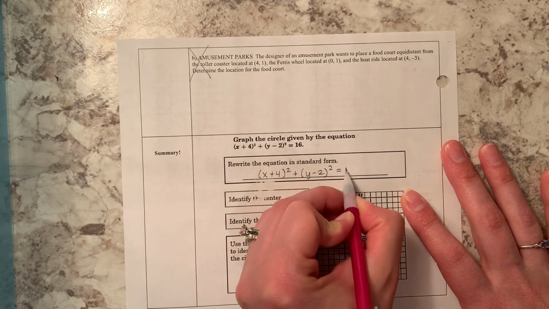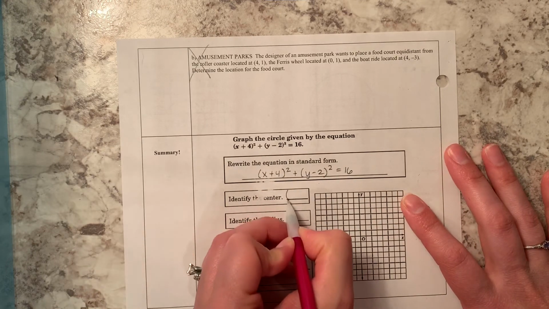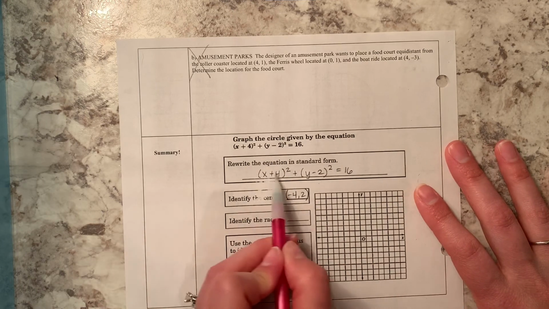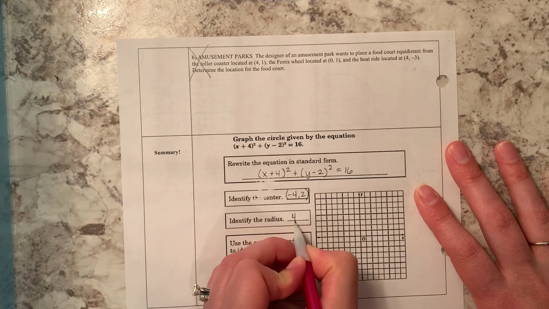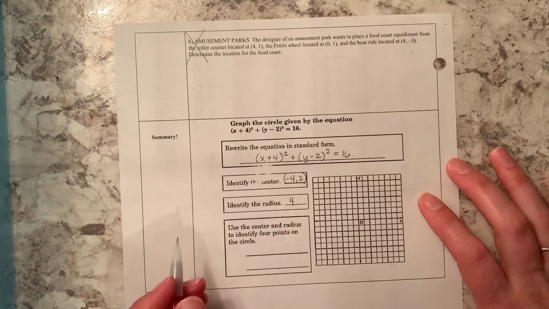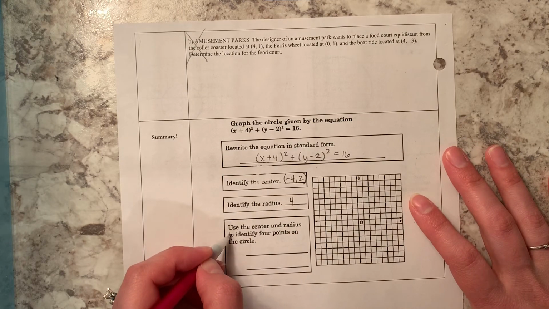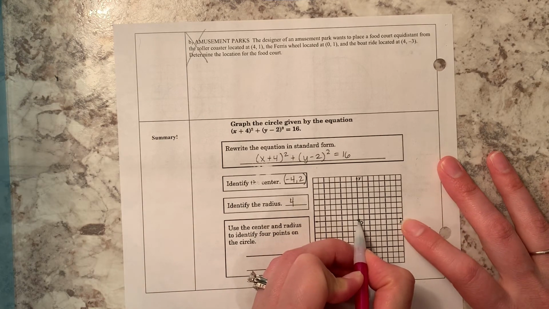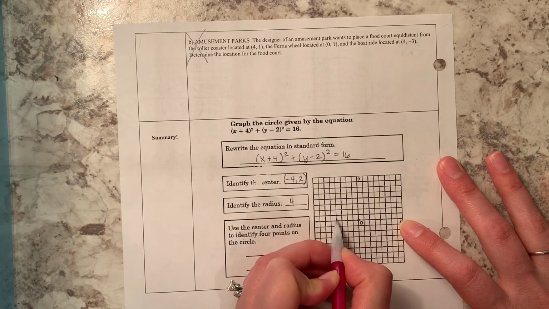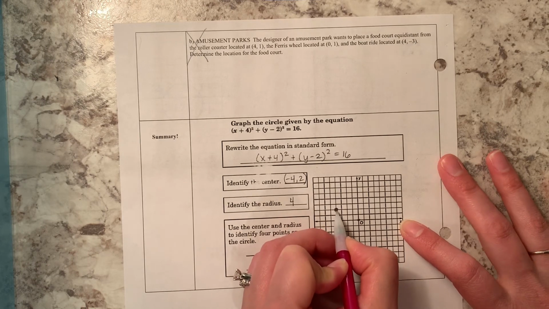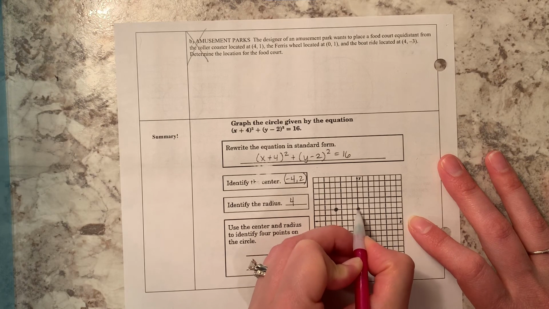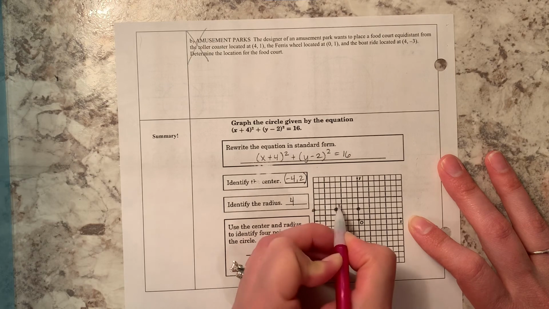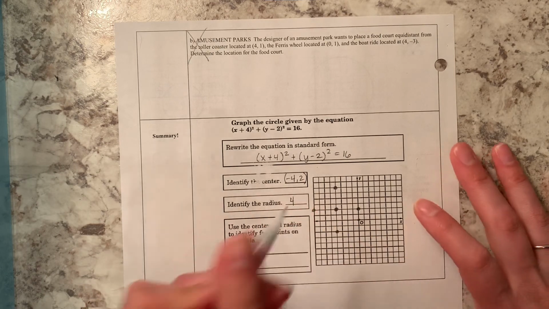All right, so I'm rewriting the equation. Identify the center. We have (-4, 2). Remember to change the sign. My radius is 4 because I have to square root the 16. And then use the center and radius to identify 4 points on the circle. So here's the origin. It's kind of hard to see the origin. There's my center. And then I'm going to go 1, 2, 3, 4 to the right, 1, 2, 3, 4 below, 4 to the left, and 4 above.